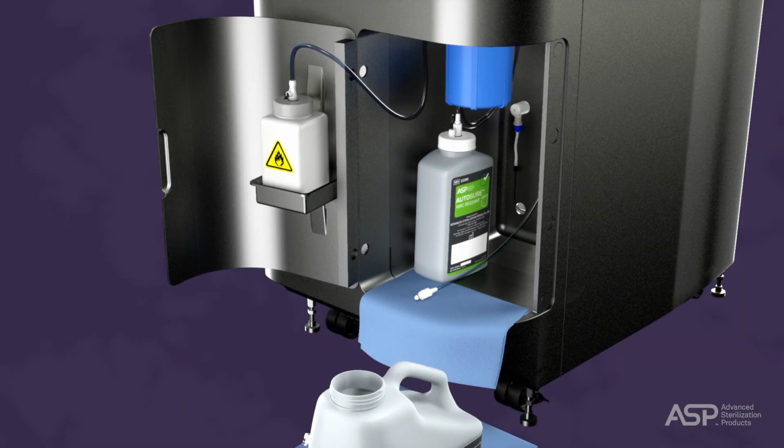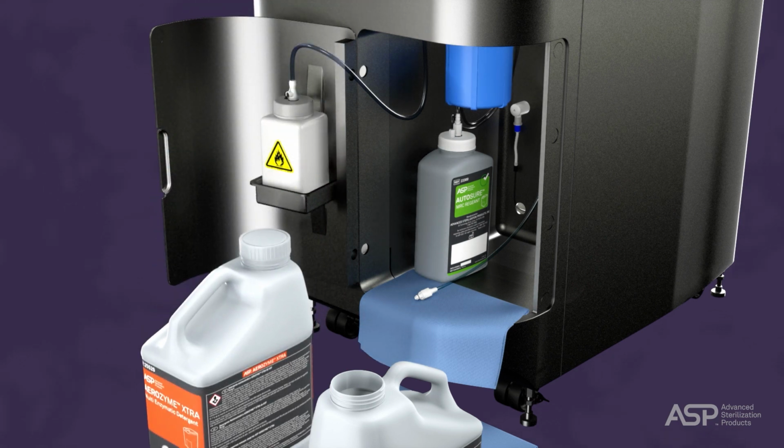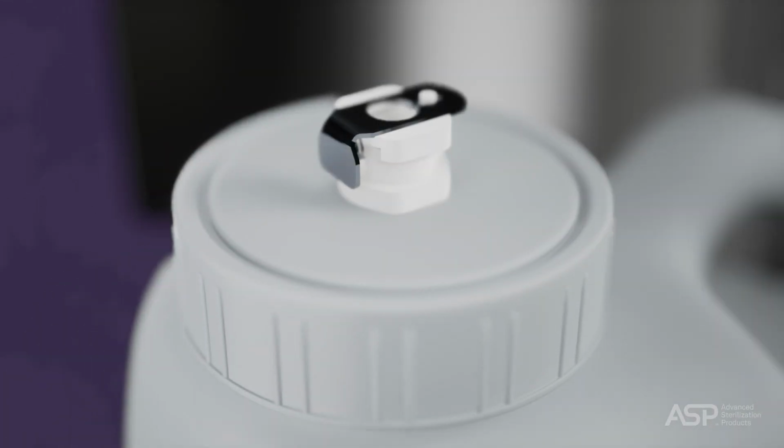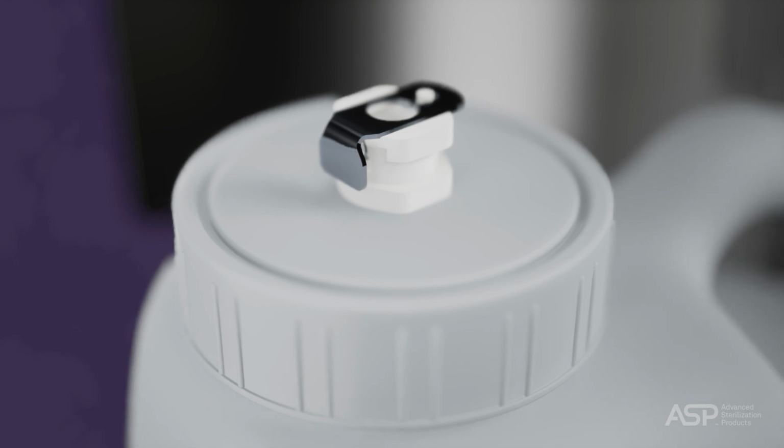Now open the new bottle of detergent and use the cap to close the used bottle. Place the dip tube inside the new bottle and screw on the cap by holding the cap still and twisting the bottle, making sure it's tightly sealed.